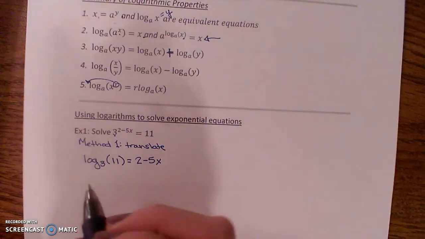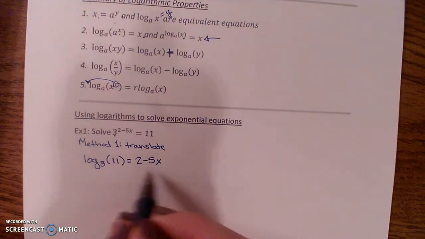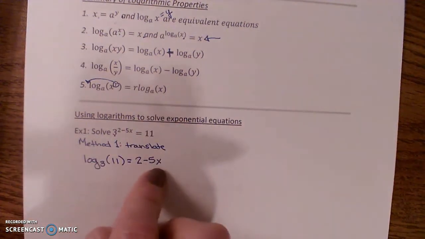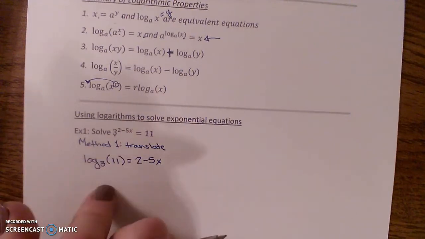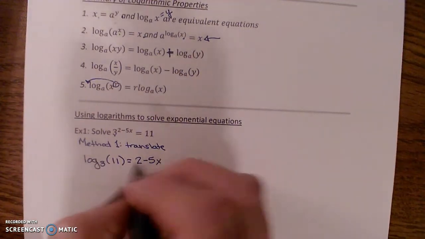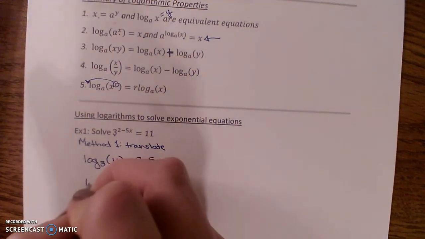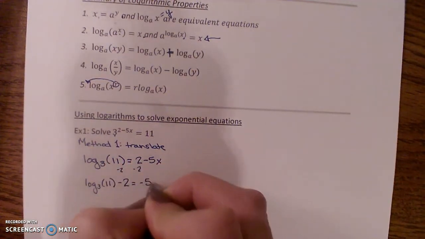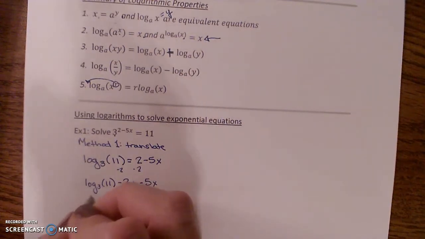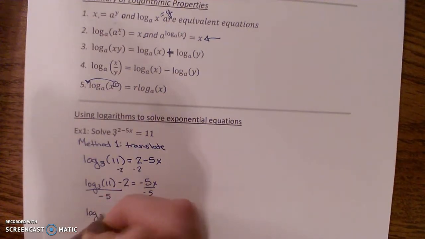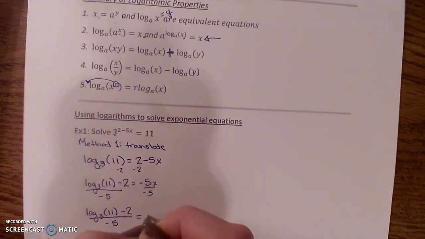All right. So then at this point, I got the variable x out of the exponent. Now it's on like this base level, and I can just solve for x like normal. Notice that this log base 3 of 11, it's just a number. It's like the number 7 or something. So I'm just going to treat it like a number. So I'll just subtract 2 from both sides. So log base 3 of 11, whatever that is, minus 2 equals negative 5x. And then divide both sides by negative 5. I get log base 3 of 11 minus 2 over negative 5. That's what I get for x.